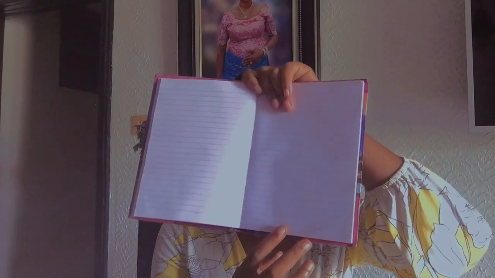I prefer you use something like this. Any book of your choice is very good, but make sure it is quite intact, like this hardcover book right here. This is how it looks inside. It has lines like this, so your points are visible for you to read while you're doing your video. You get what I'm saying? So you will need a book, like I said.